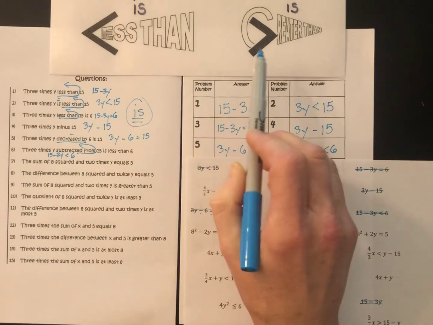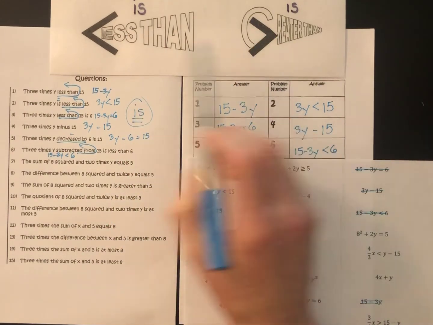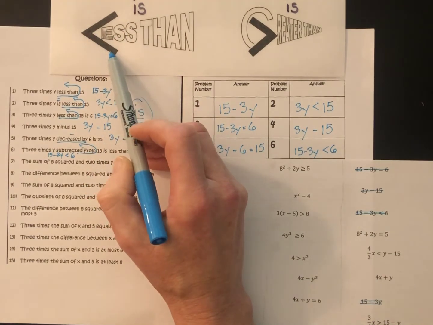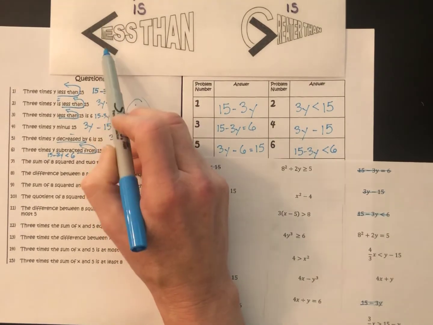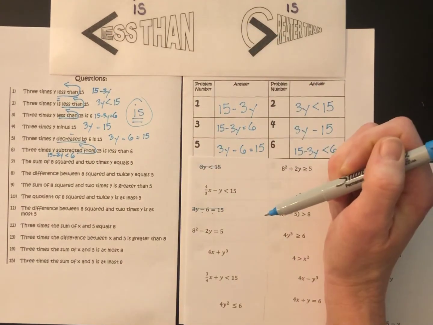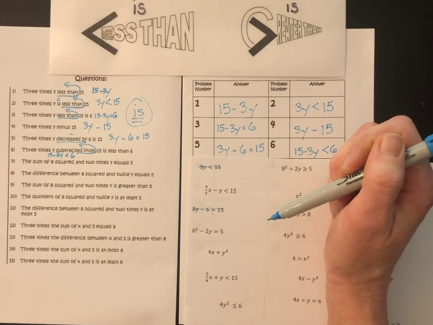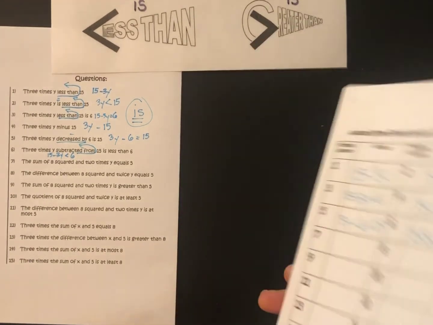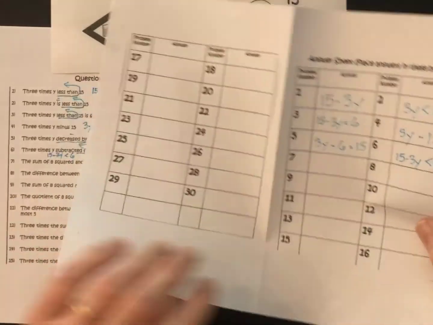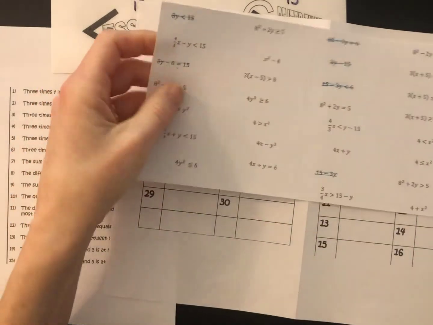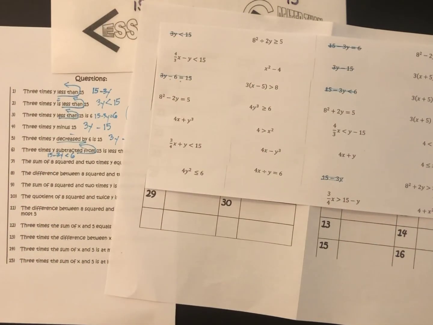If you forget what the symbols look like, which direction they're facing, think of the less than symbol as an L and the greater than as part of the G. That might help you a little bit. Go ahead and finish the rest. There are 30 in all, but you have an answer bank, so that'll make it a whole lot easier.